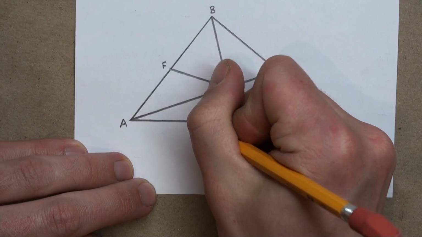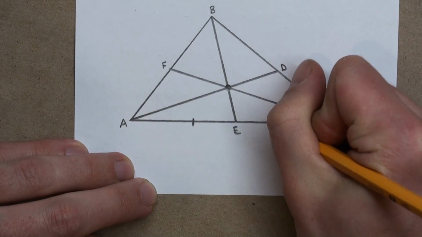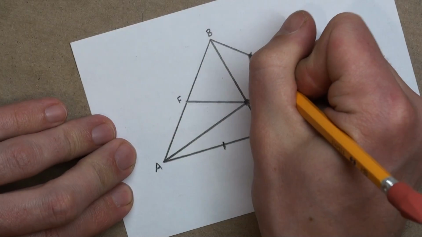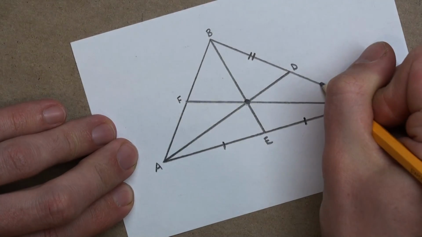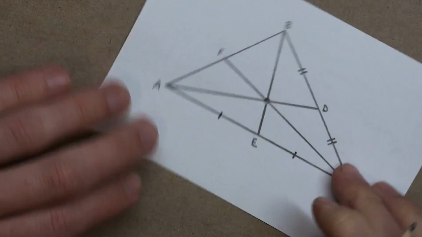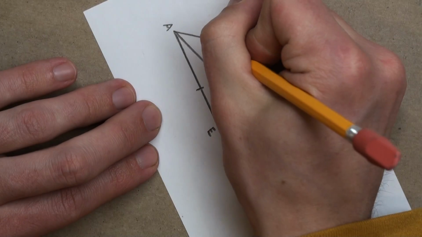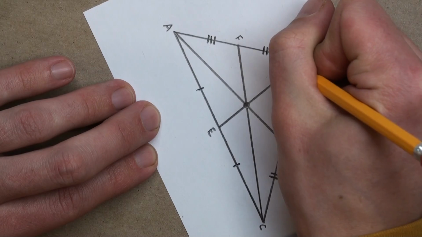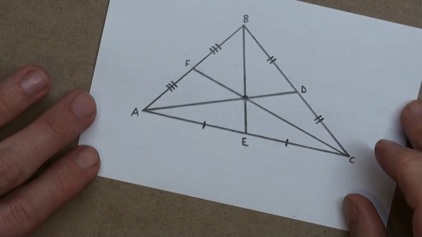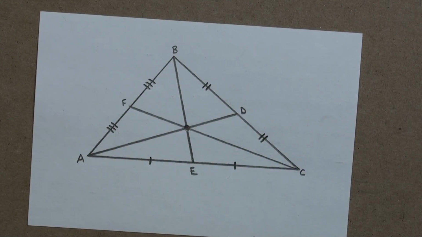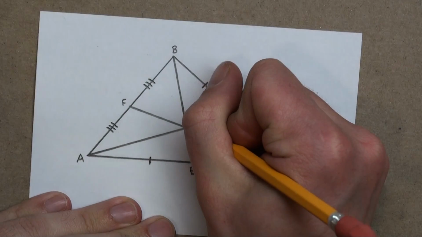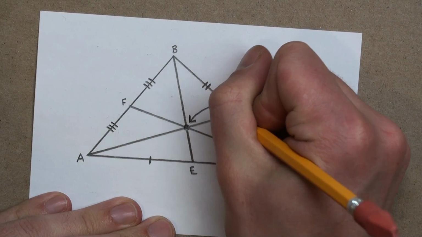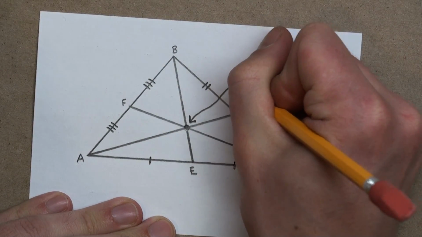So we know that this side is equal to this side. And we know that this piece is equal to this piece. And we know that this piece is equal to this piece. That's from the definitions of medians that we talked about. Okay? Now we also know that this right here is the centroid.